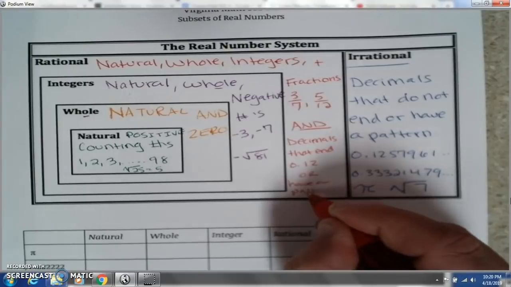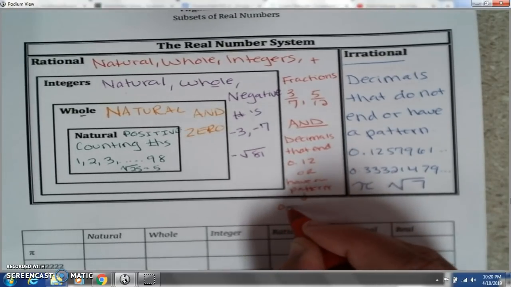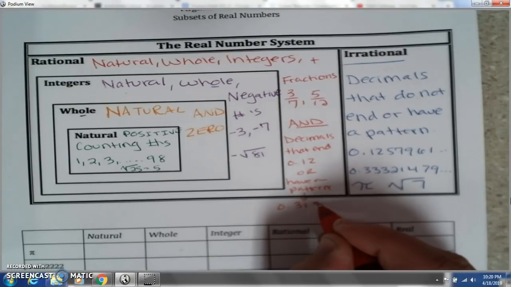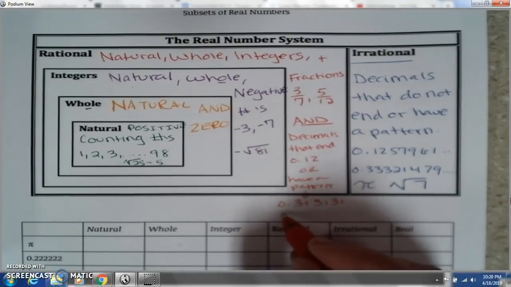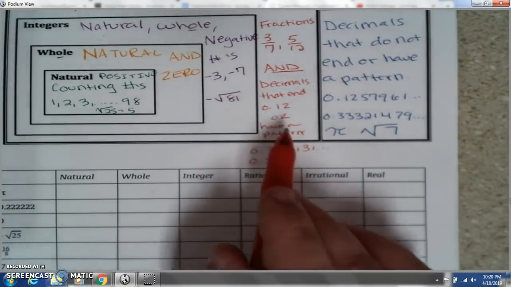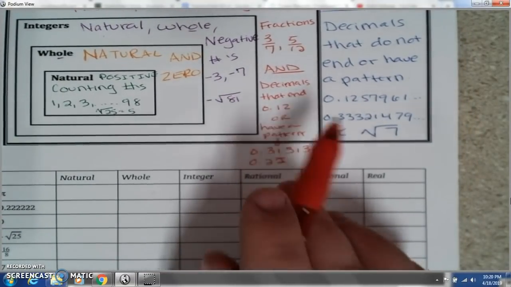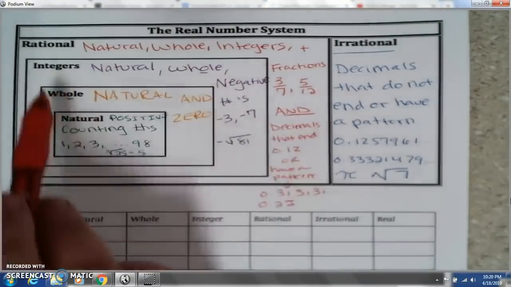We're going to carry this on down, okay? They have a pattern, like 0.31, 31, 31. The next number is going to be 31, or 0.22 repeating. Okay, they have a pattern. If they end or they have a pattern, they'll let them in. Okay, so again, this is like a little family cookout.